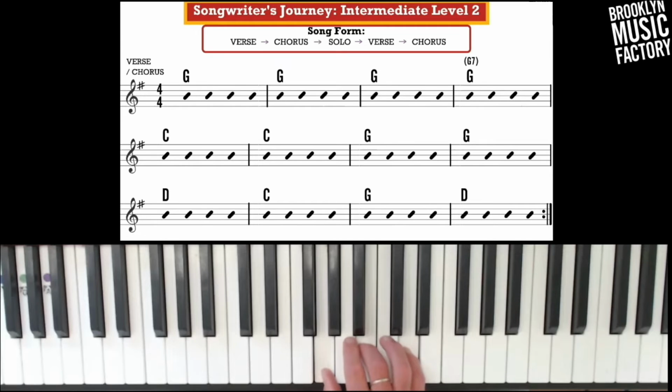Right hand voice leading. All G chords. All G chords. We're going to take a look at that G7 next. Ooh, moving up to that C chord and back to the G chord.